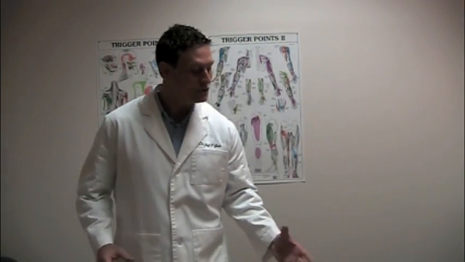Alright, hello, I am Dr. O'Gwen, and today we are going to demonstrate a technique called flexion distraction. This therapy is utilized to treat a variety of low back pain conditions, specifically arthritis, disc herniations and disc bulges, spinal stenosis, and some of the other more common causes of mechanical low back pain.